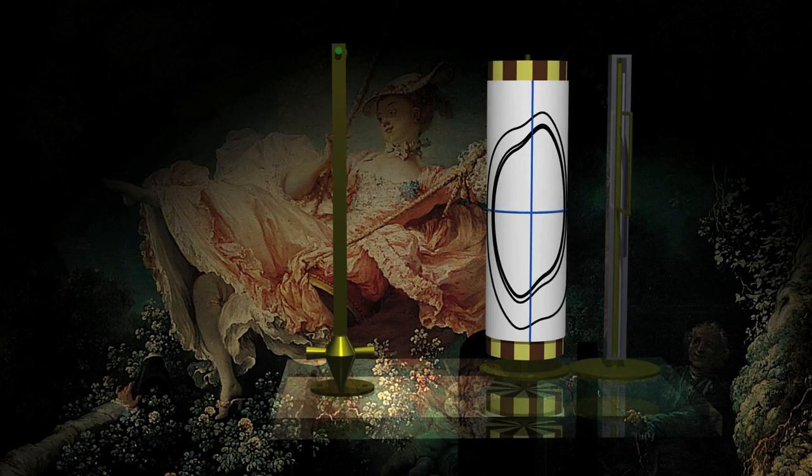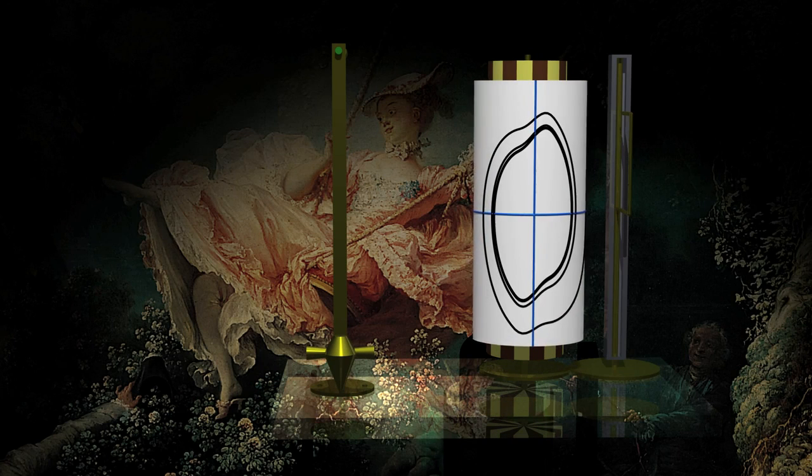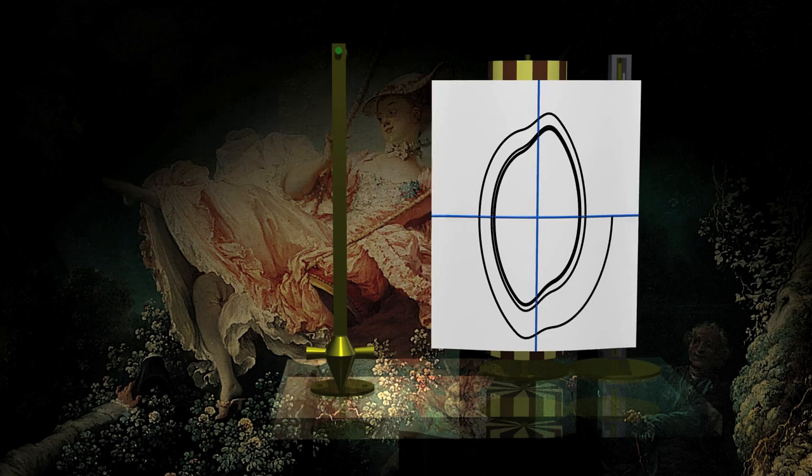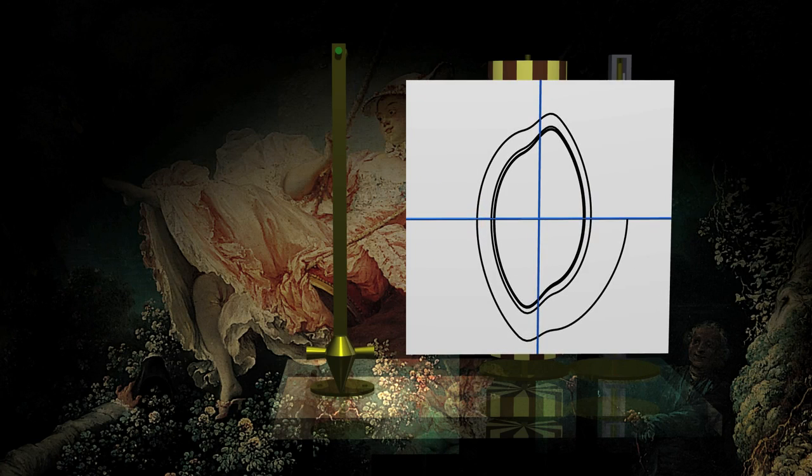Here is what is called the phase portrait of the cylinder. The limit cycle is in red. We see a spiraling trajectory that gradually becomes the periodic trajectory.